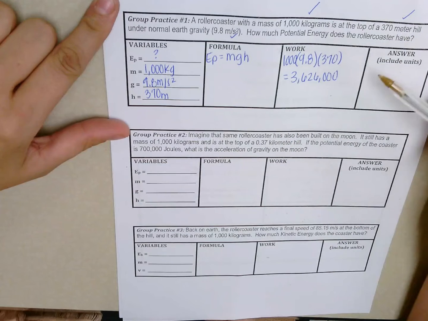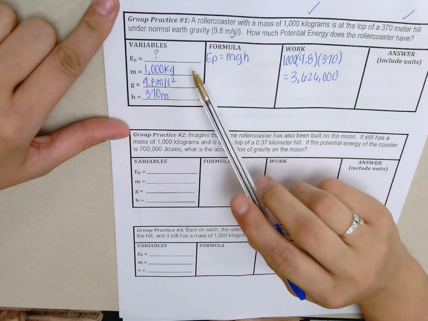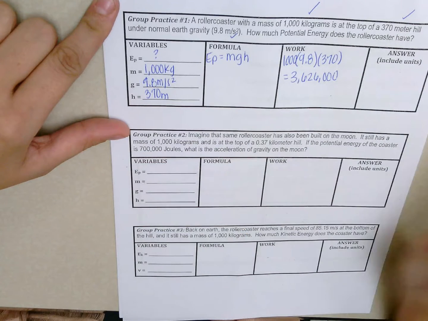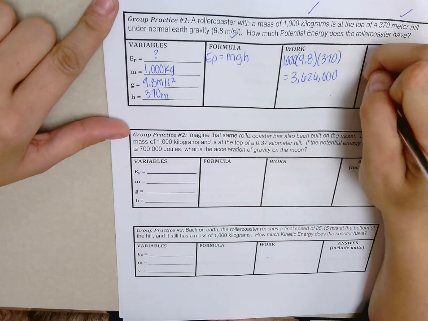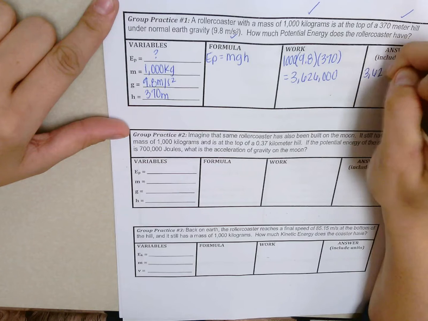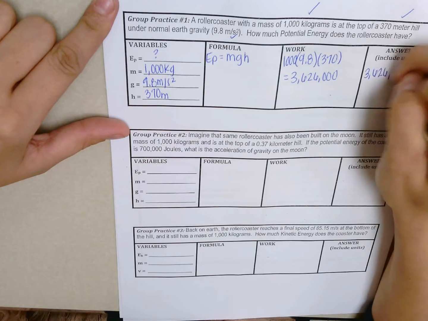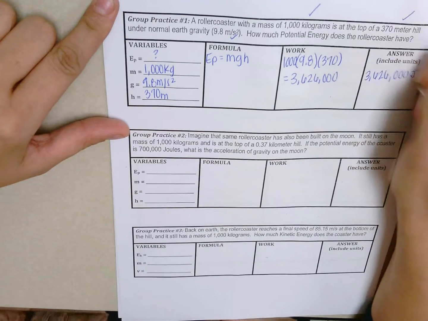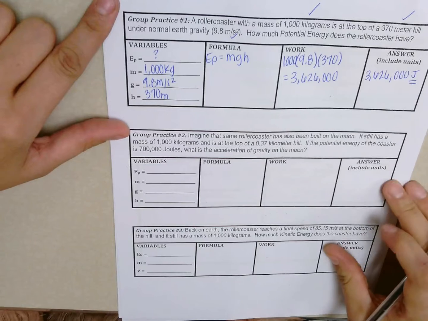Now, what are the units we're looking for if we're looking for energy? Joules. So the final answer would then be 3,662,000 joules. I really need you to work on labeling those, okay?